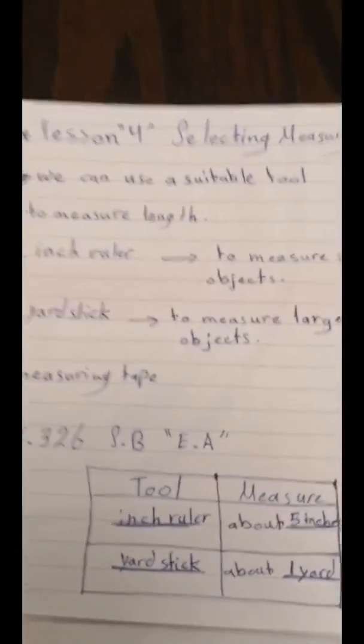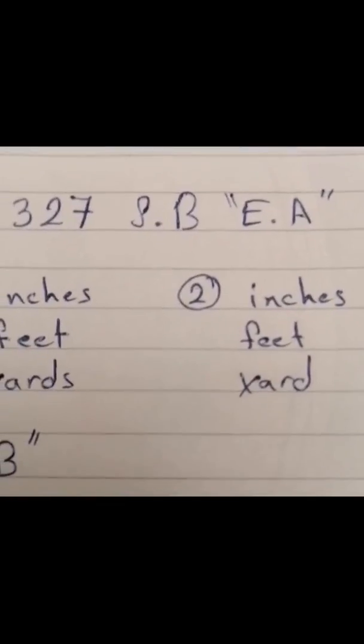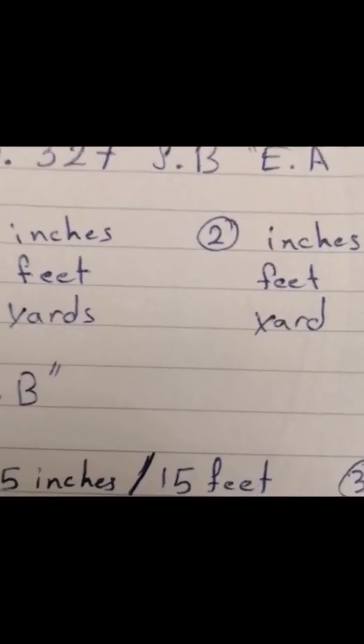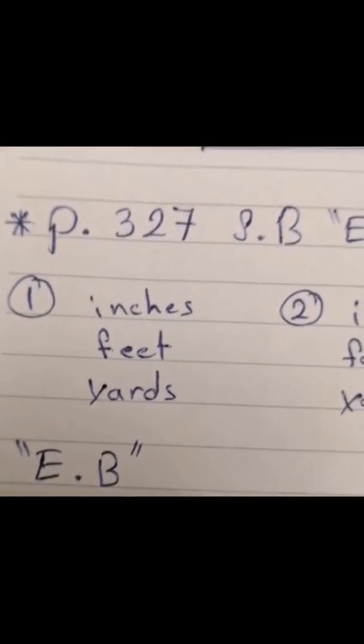Now, go with me to our student book, exercise A. In exercise A, we have to circle the best unit to measure each object. Number 1.